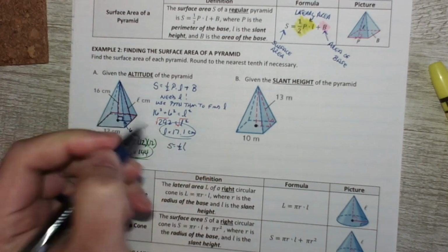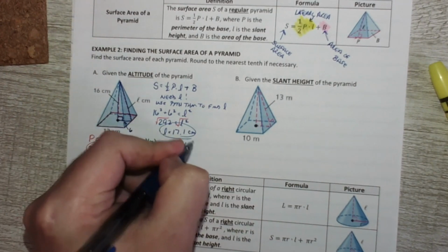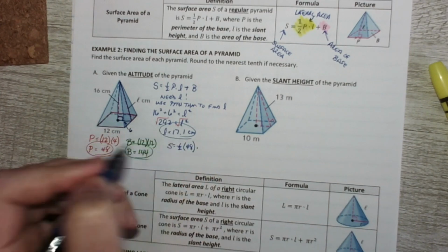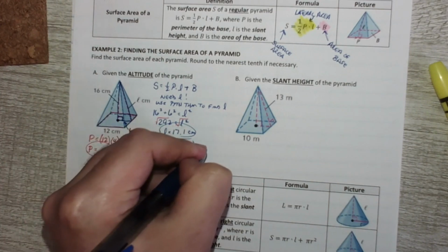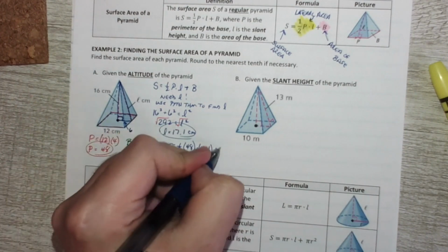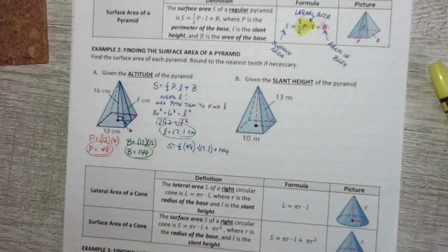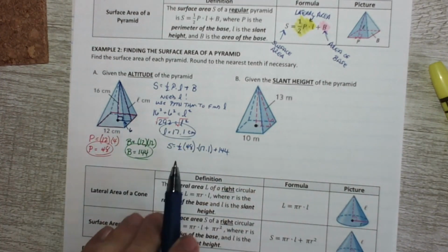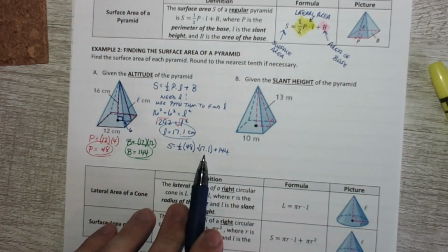So 1/2 of the perimeter, which was 48, times the slant height, which we found to be 17.1, plus B, area of the base was 144. So big thing is make sure you follow your order of operations here.